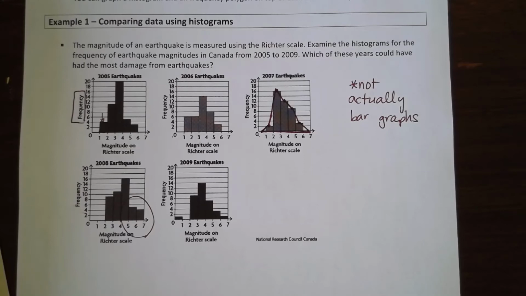Okay, 2008 seemed to be a particularly rough year for earthquakes in Canada in that we had 5 earthquakes that were between 5 and 6 on the Richter scale. And there were 4 earthquakes that had a magnitude between 6 and 7.